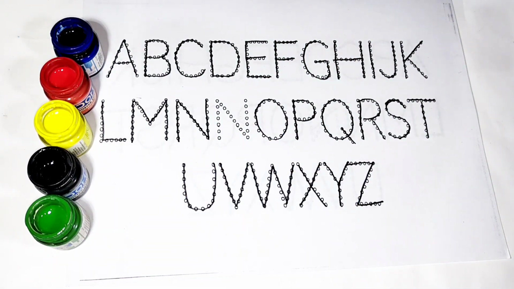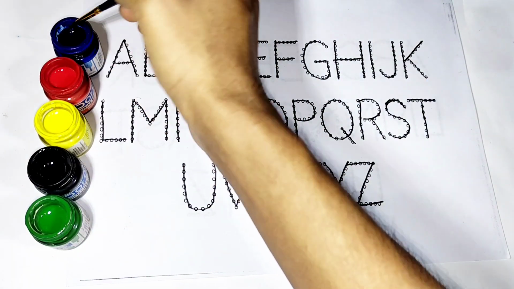Now we are coloring alphabet A to Z. First we are using blue color.